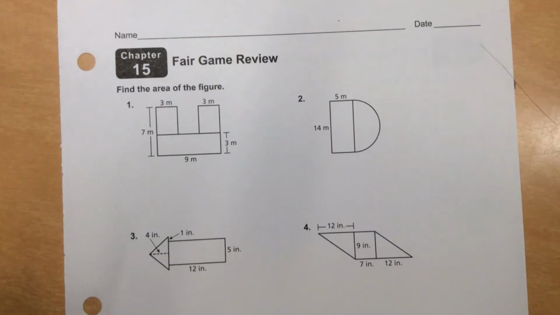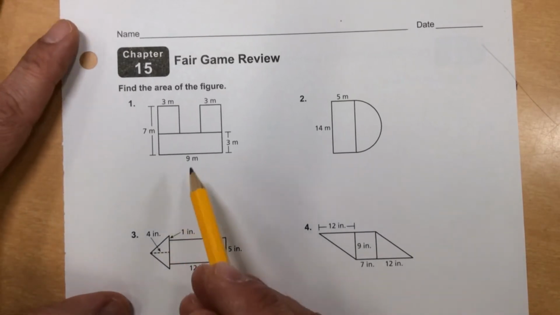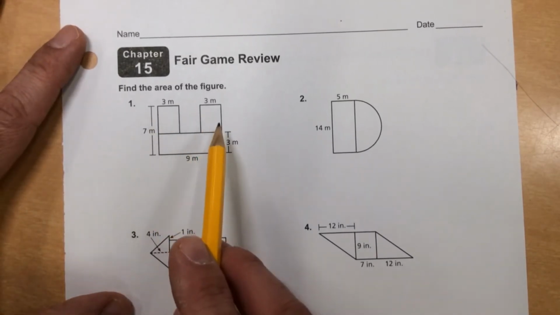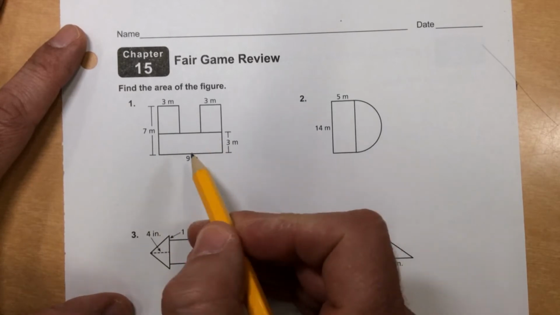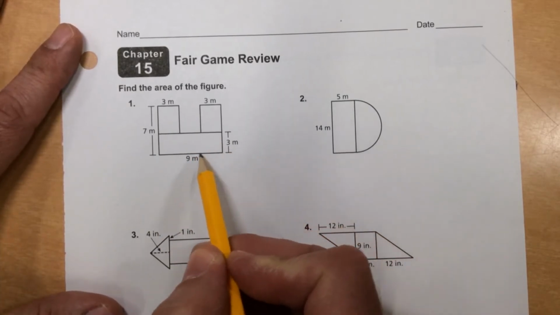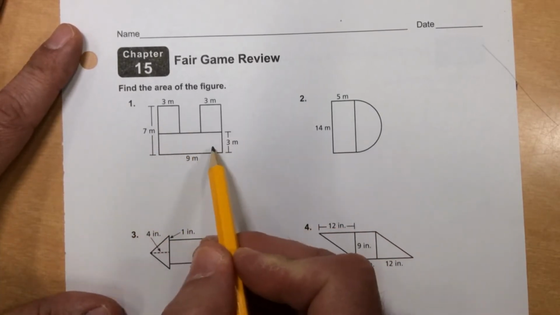Okay, this is Chapter 15, Fair Game Review, journal page 347 and 348. And we're finding the area of these figures, which should be pretty quick and easy, but we'll see how it goes. Here we just have three rectangles.